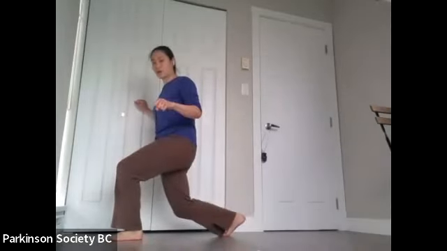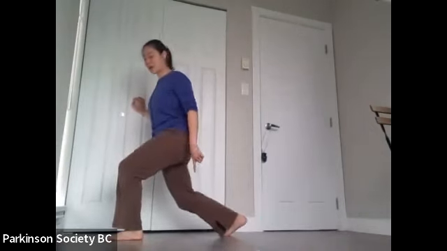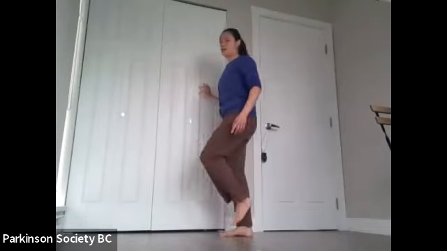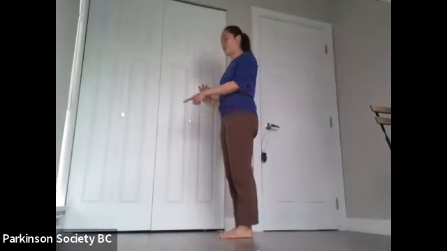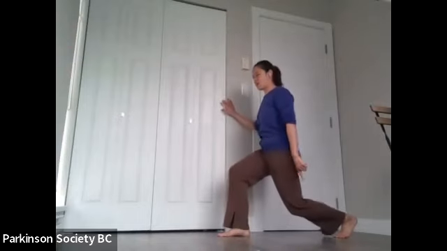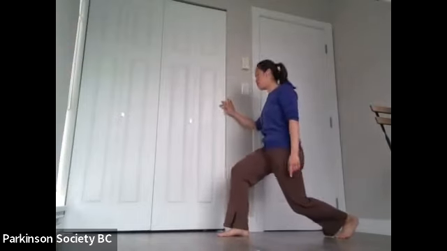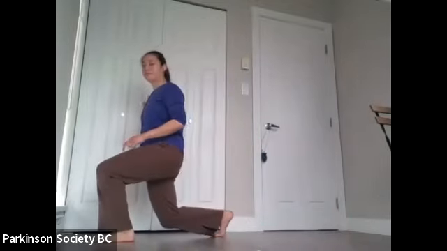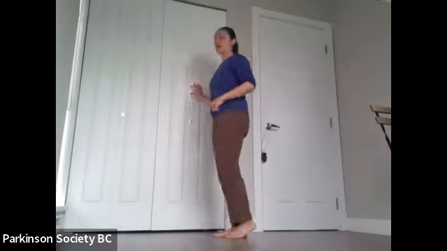Please hold on if you need to, okay? So almost like I'm about to tap my back knee onto the floor, but not quite. And then I'm pushing back. And that same leg that went forward a second ago is going to go backwards into a lunge. So it's like my back knee is about to touch the floor, but not quite. And then I come back up. Same leg going forward. Big push, back to the middle.